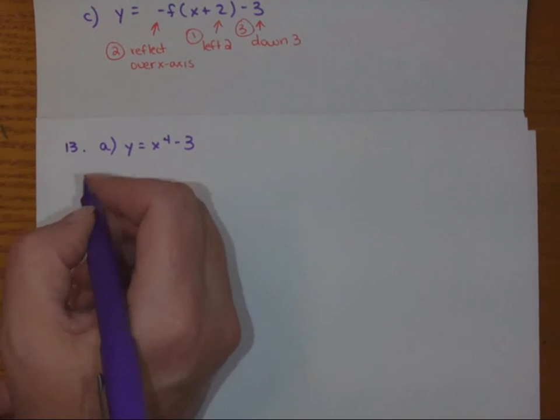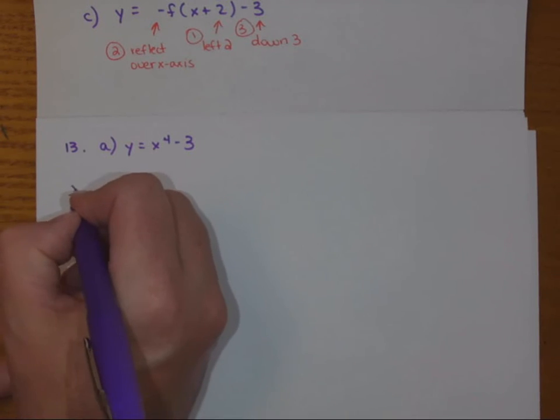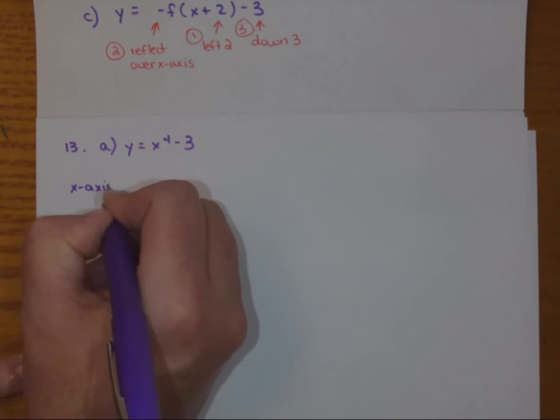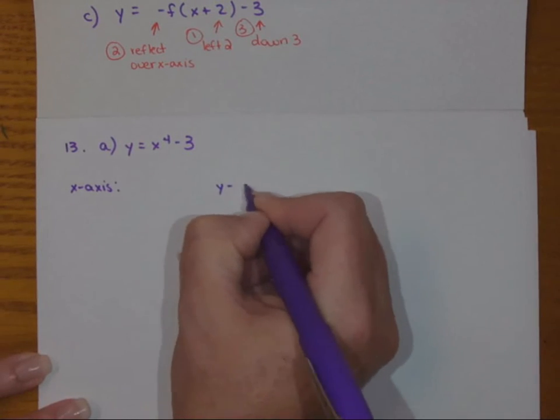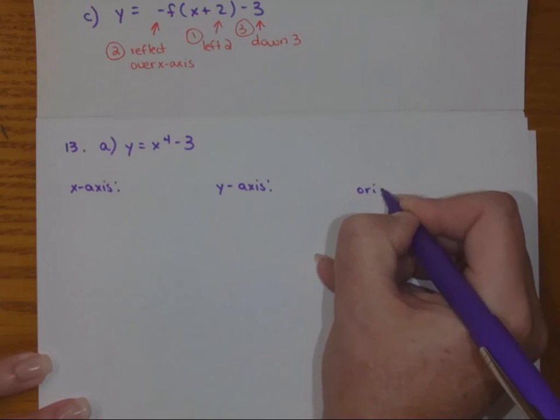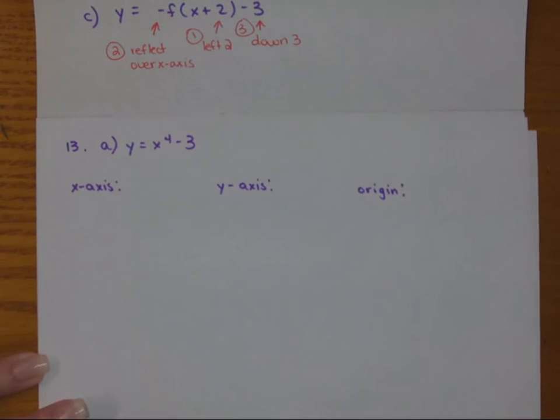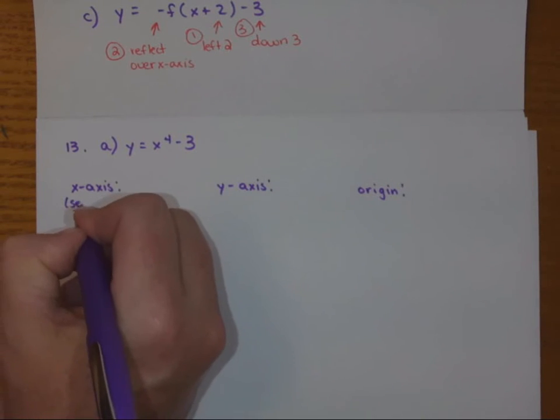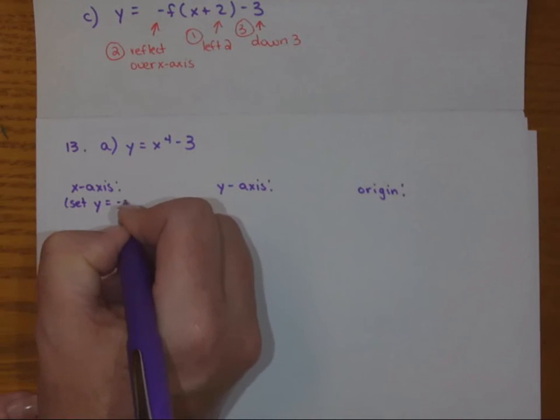Okay, so for this one, we actually have 3 different formats. We want to see, does it have any of these types of symmetry, or maybe a combination of a couple of them, maybe none of them. Remember, for x-axis symmetry, we set y equal to -y.